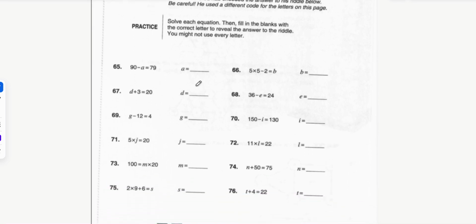Okay, 90 minus a equals 79. 90 minus 79 is 11, so a equals 11. 5 times 5 minus 2 equals b, so 25 minus 2 is 23. D plus 3 equals 20. 20 minus 3 is 17. 36 minus e equals 24. 36 minus 24 is 12. G minus 12 equals 4.